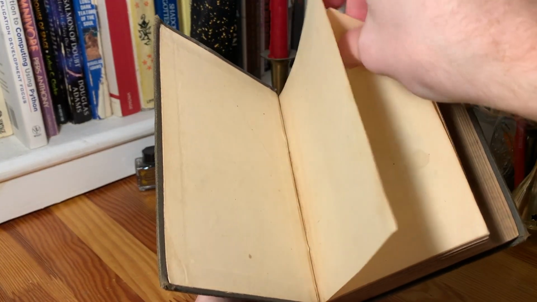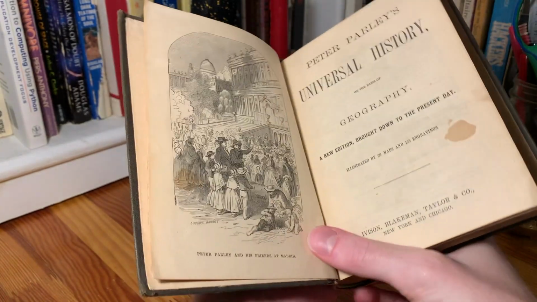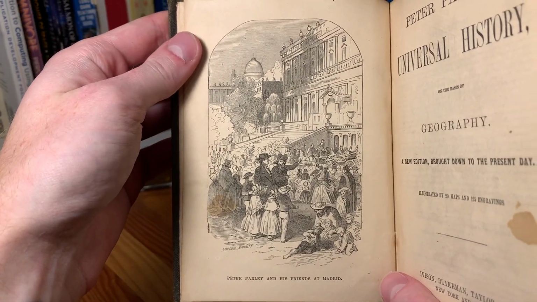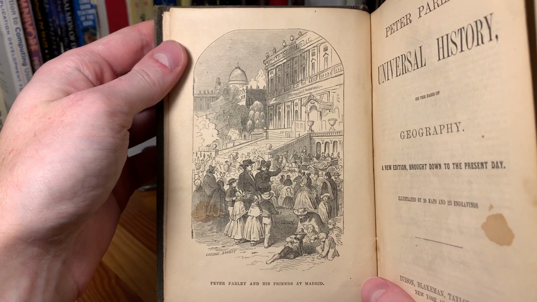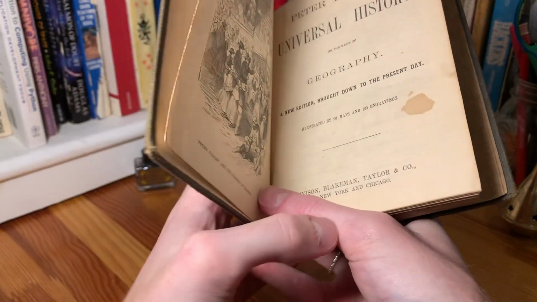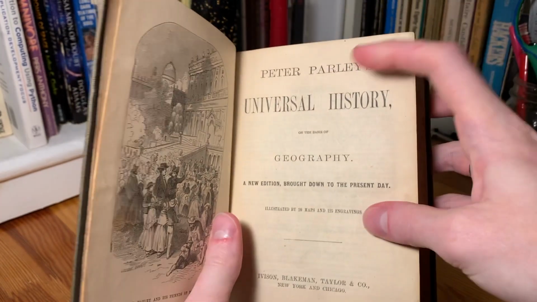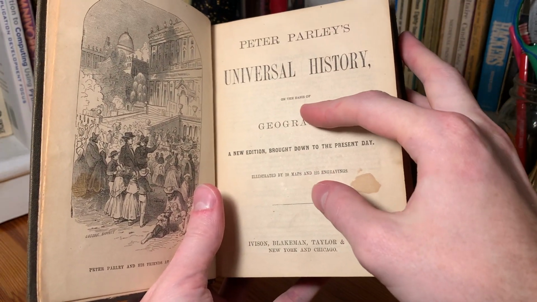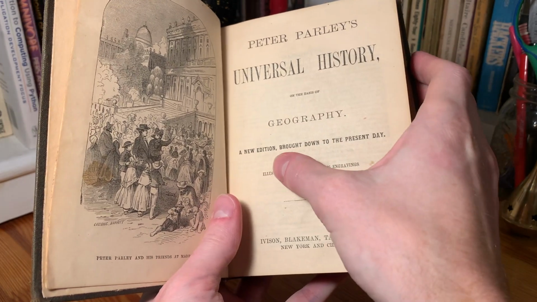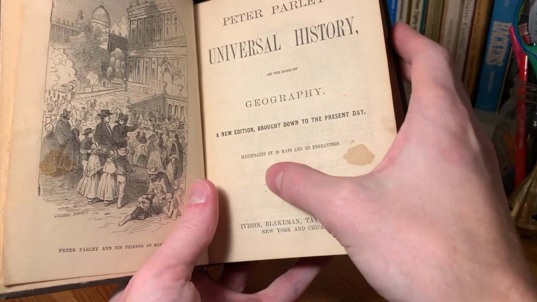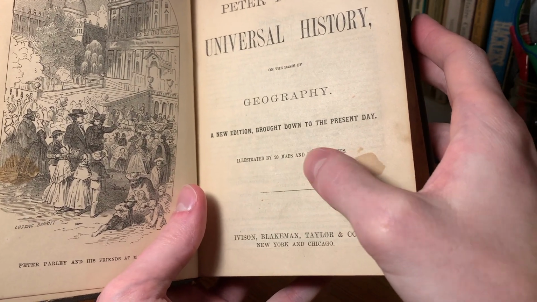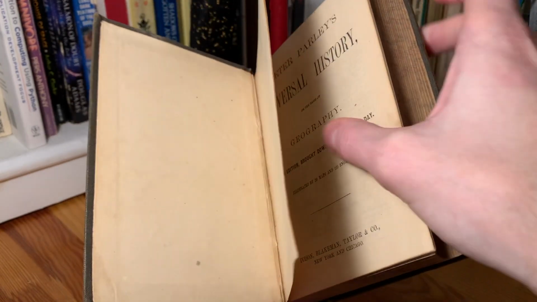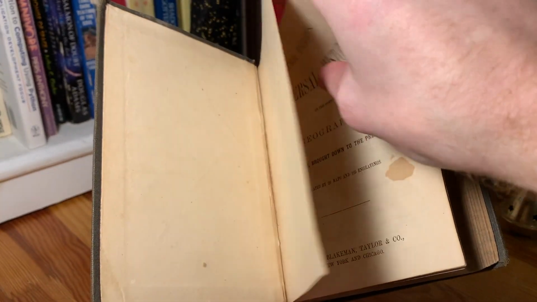This is still really well intact, as you can see. Here's the frontispiece, which shows Peter Parley and his friends at Madrid. And I'm guessing right in the middle there is supposed to be Peter Parley. And here's the title page. It says Peter Parley's Universal History on the Basis of Geography. A new edition brought down to the present day. Illustrated by 20 maps and 125 engravings. And the publisher information at the bottom. You can see there's a bit of a stain on that title page.